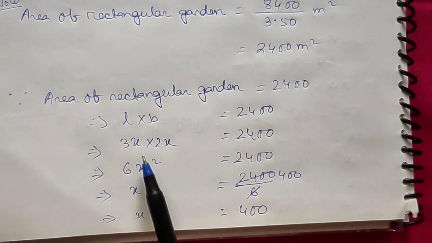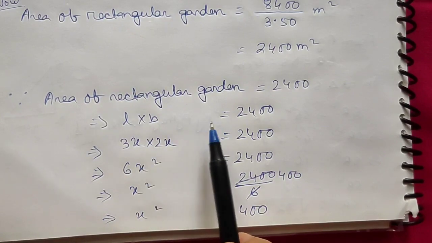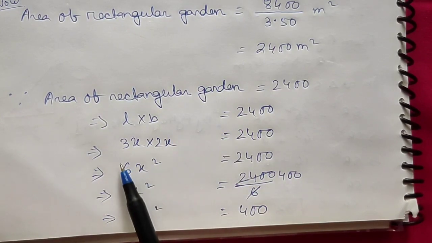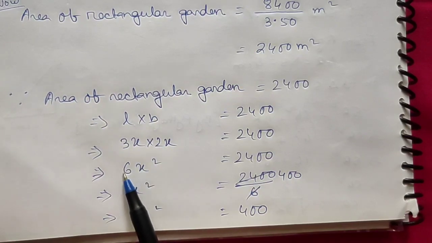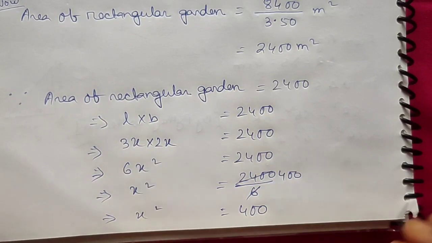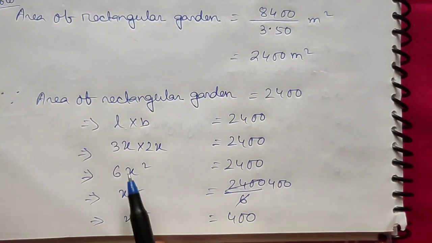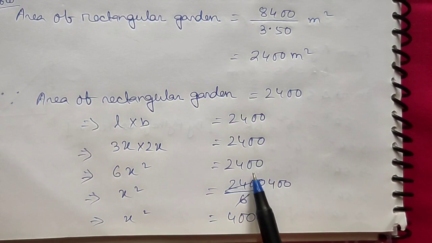Now since area of the garden equal to 2,400 meter square, and we know the formula of a rectangular garden, it will be length into breadth. So length into breadth equal to 2,400, and length is 3x and breadth is 2x. If we multiply 3x into 2x, 3 into 2 is 6, x into x is x square. So 6x square equal to 2,400. Now as x square is multiplied with 6, if we change the side, it will be divided. So x square equal to 2,400 divided by 6, which is 400.